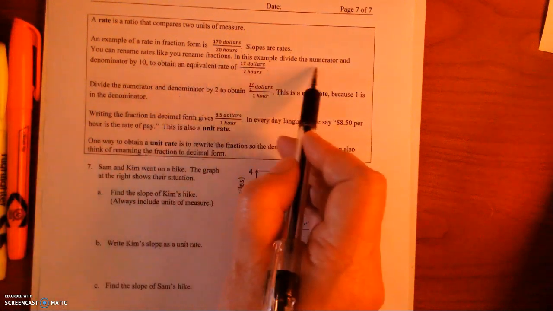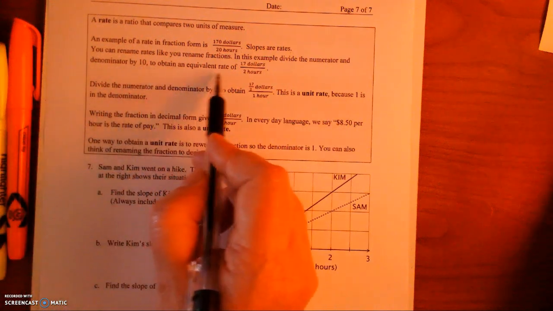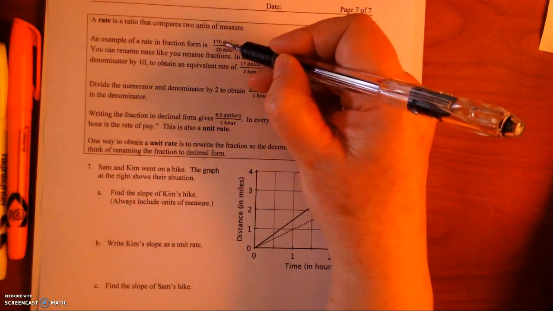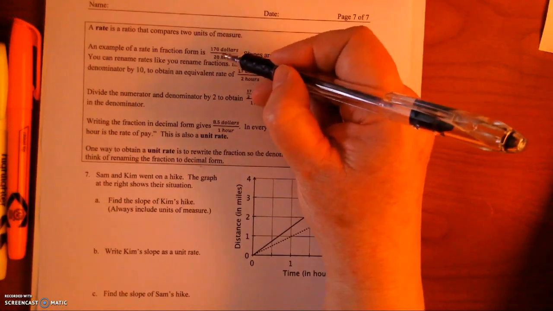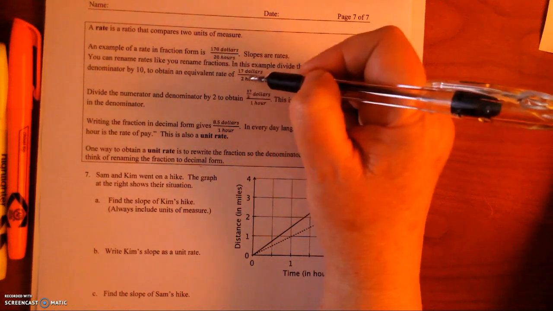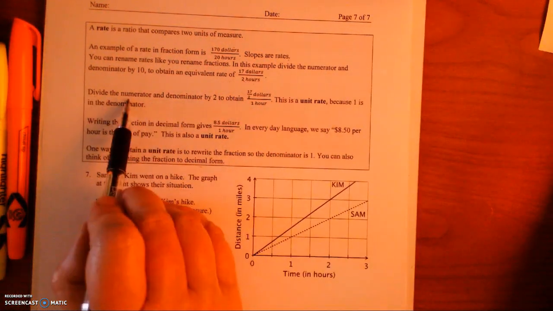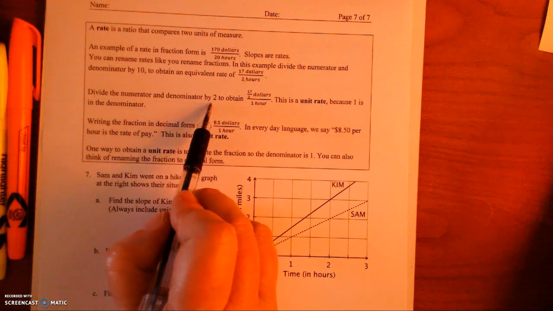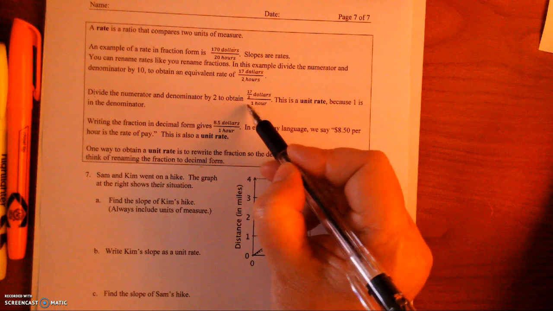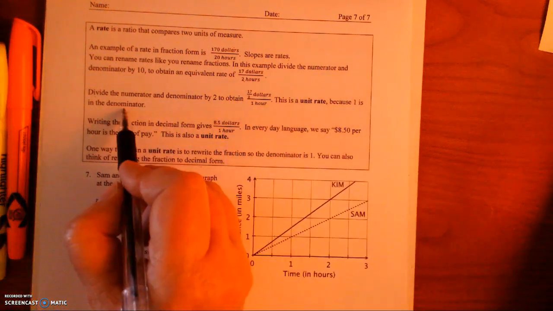In this example, divide the numerator and denominator by 10 to obtain an equivalent rate of $17 over 2 hours. So we took 170 and divided by 10, which gave us 17, and 20 divided by 10 equals 2. When you divide the numerator and denominator by 2 to obtain $17 over 2 per 1 hour, this is the unit rate, because 1 is the denominator.